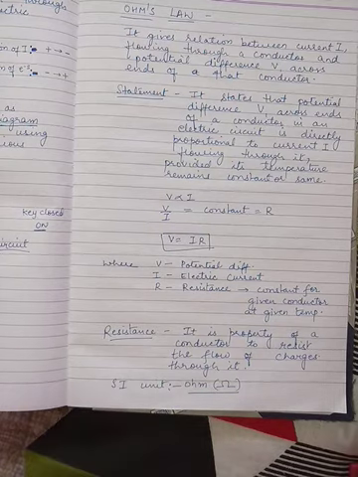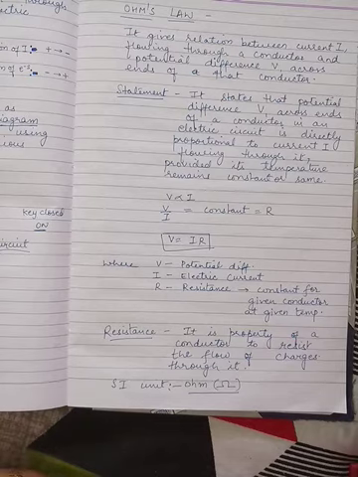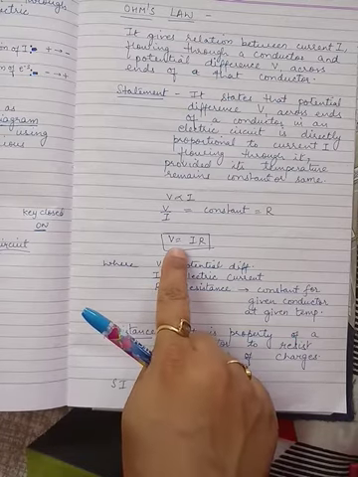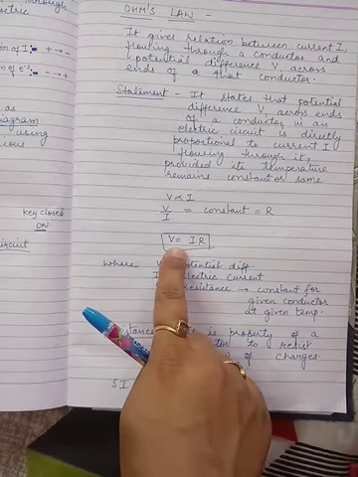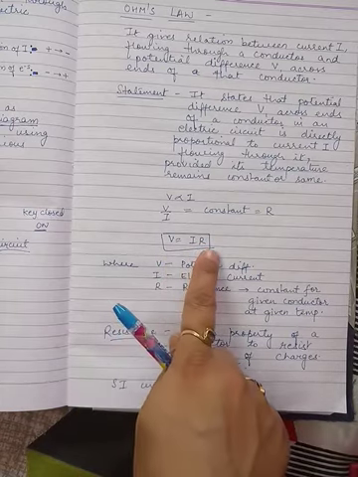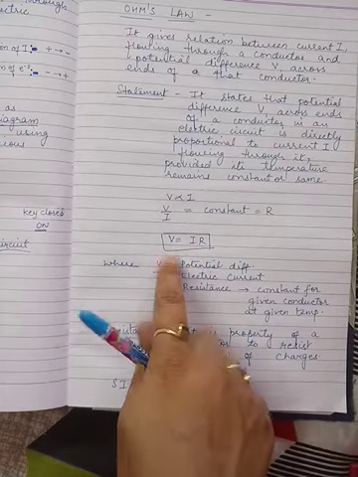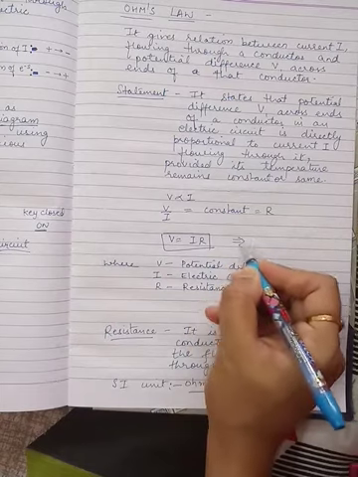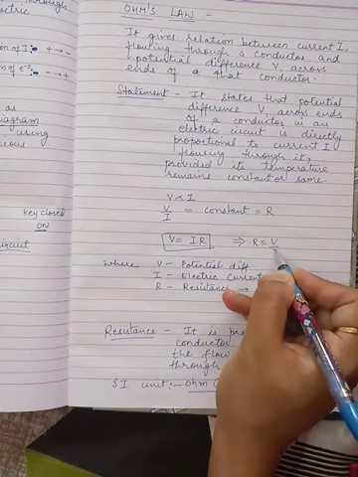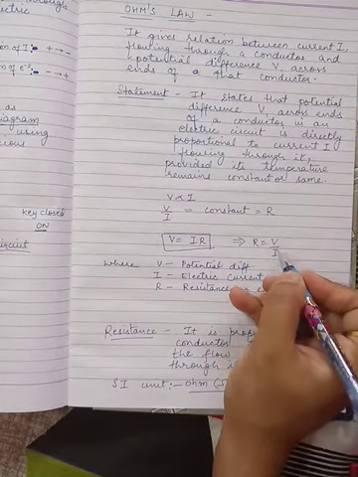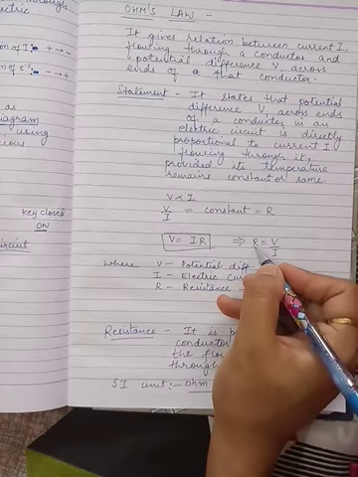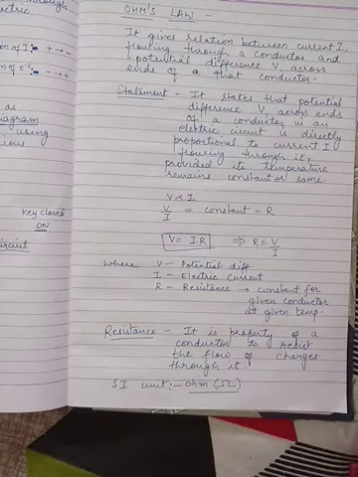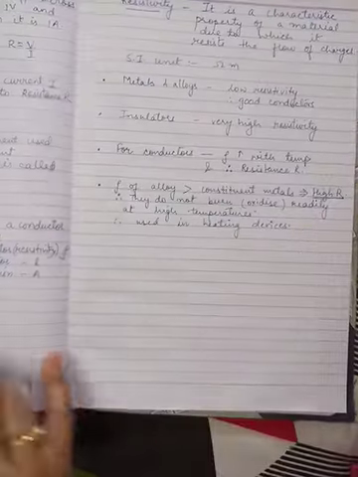Similar to the previous two cases, 1 volt and 1 ampere, we can define 1 ohm according to this basic formula: R equals V upon I. So if V is 1 volt and I is 1 ampere, then R becomes 1 ohm.